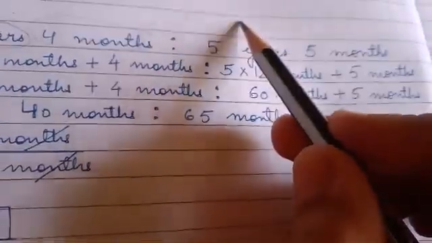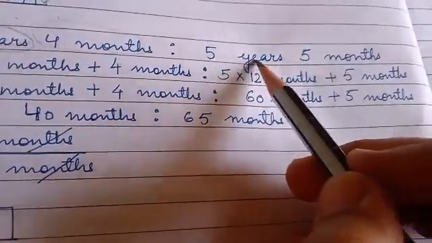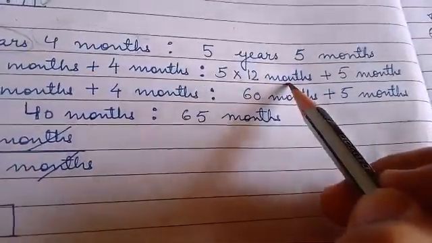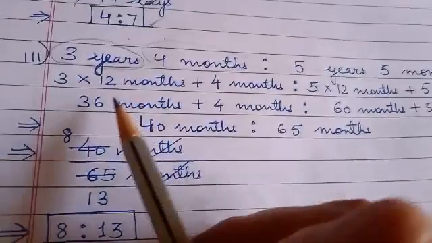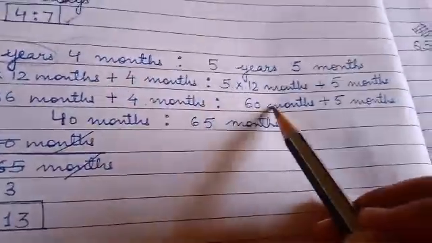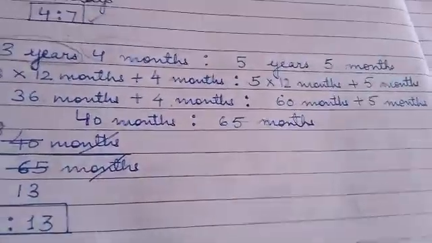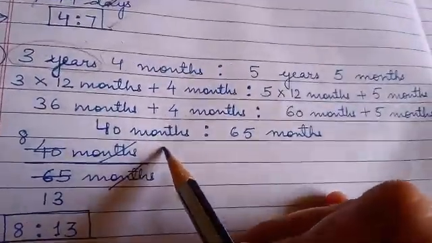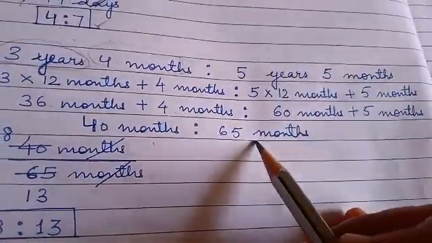Here also, 5 multiplied by 12. Why? Because 1 year equals 12 months. So 5 multiplied by 12 plus 5 months. So here 36 plus 4 months, and here 60 plus 5 months. Then 36 plus 4 is 40 months, and 60 plus 5 is 65 months.